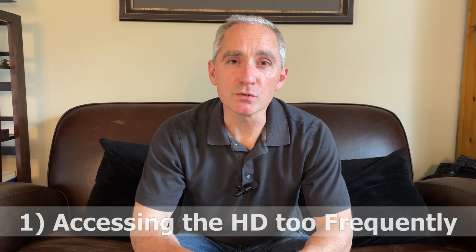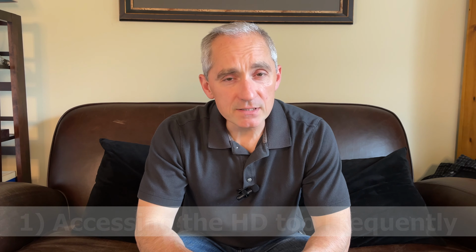Bottleneck number one is accessing the hard drive too frequently. There are definitely times when you need to access the hard drive, such as saving or restoring a workspace, or when intermediate calculations are too large to fit in memory. But transferring data to and from the hard drive is one of the slowest things you can do on a computer. Even transferring data to and from a solid state drive is many times slower than transferring to and from system memory.